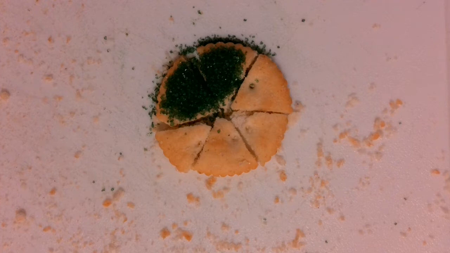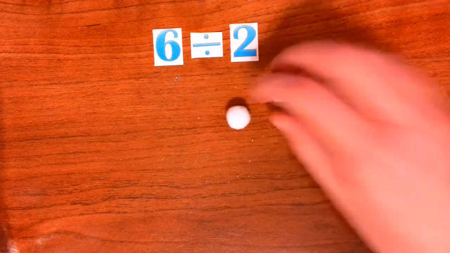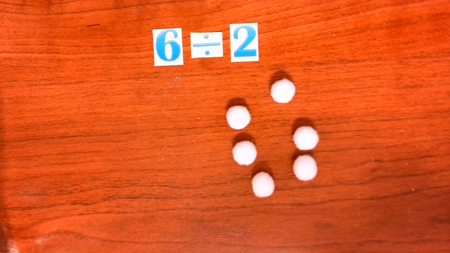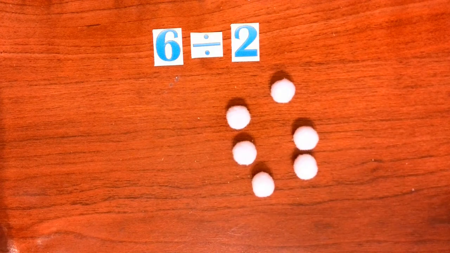Let's now talk about 6 divided by 2 by using the visual of grouping. Now there are 2 slightly different ways to use a visual of grouping to talk about division, and we'll be using only one of these ways for this set of videos. So let's get 6 pom-poms. 1, 2, 3, 4, 5, 6. And let's now put them in groups that each have 2 pom-poms.